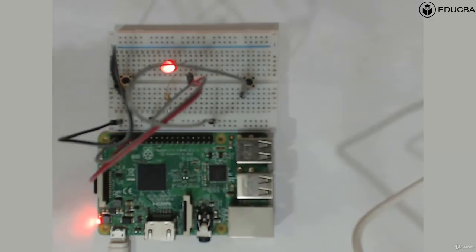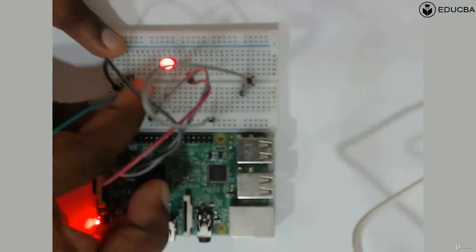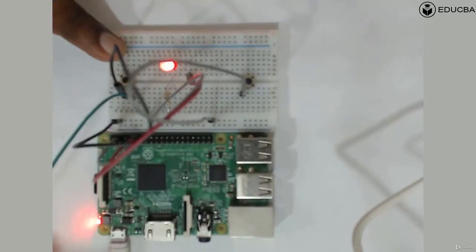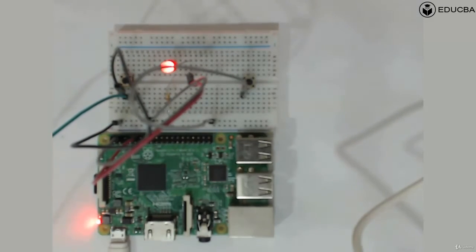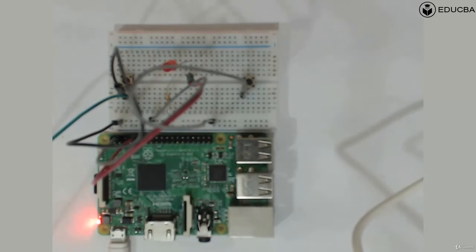So this particular button I have to connect to a GPIO pin. In my pin configuration, I could connect to GPIO 23 and 24, which is pin number 16 and 18. Or we can do something like this.